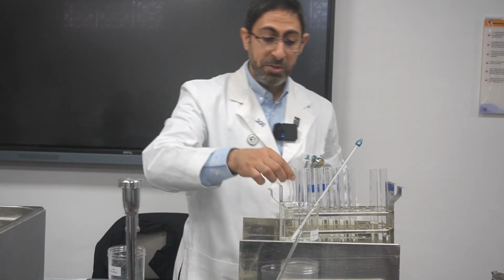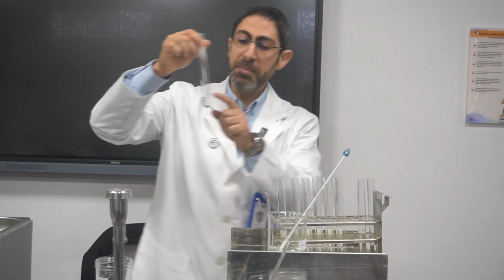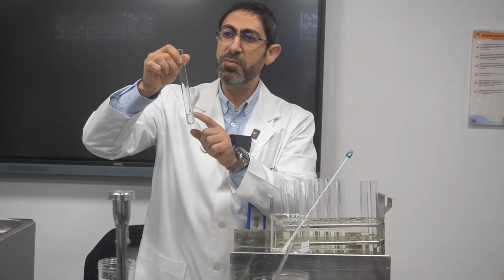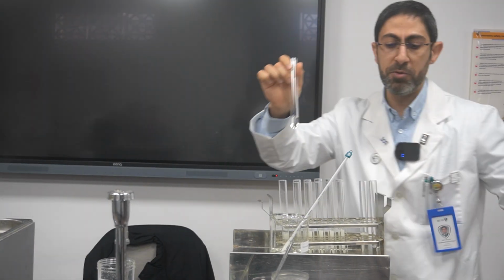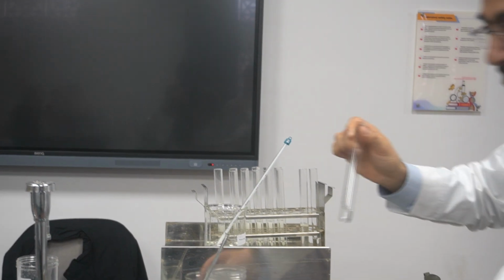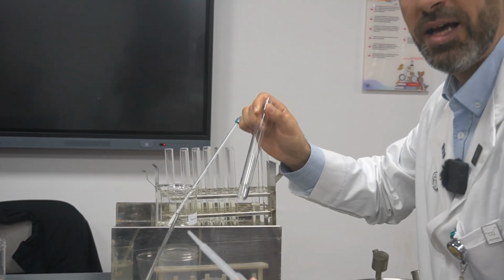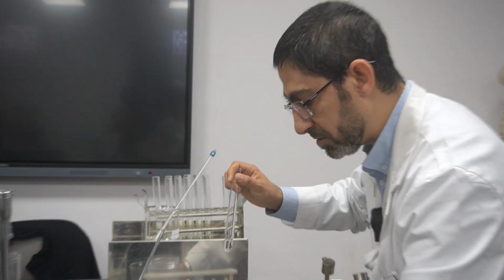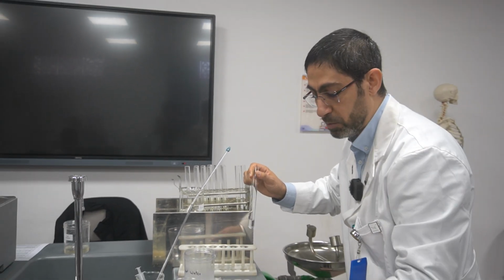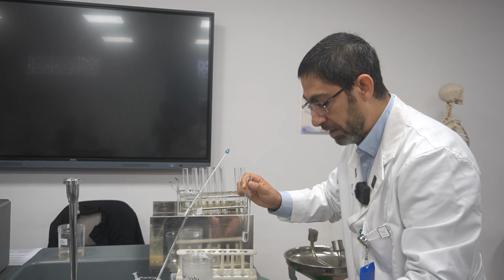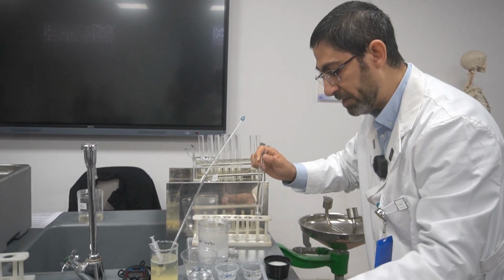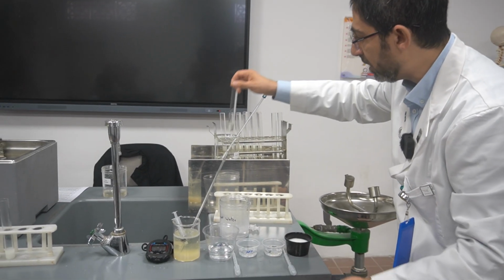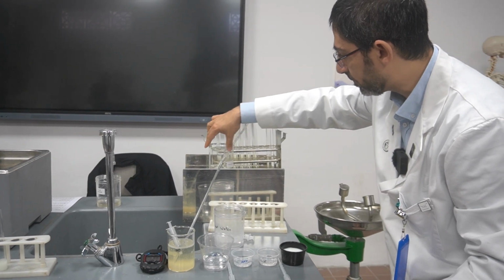So I will take 2 centimeters cubed of the buffer solution. You have to use the pipette, and be sure not to mix the pipettes in order to avoid contamination, which will lead to wrong results. Then I took 2 centimeters cubed of the enzyme trypsin. Then I will add it into the water bath.